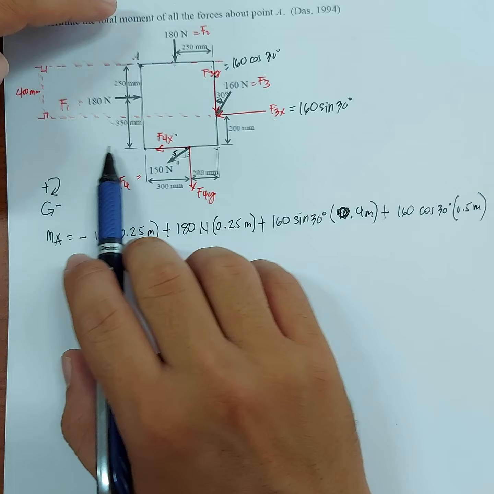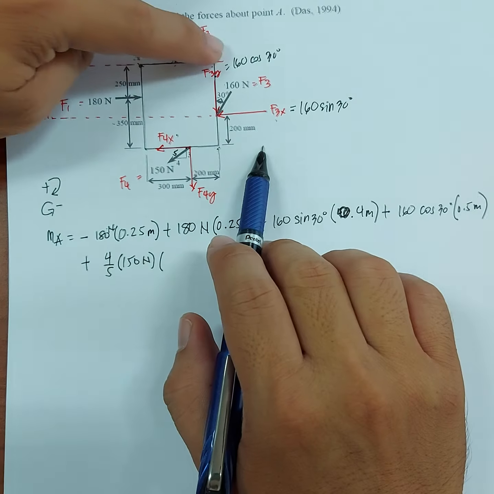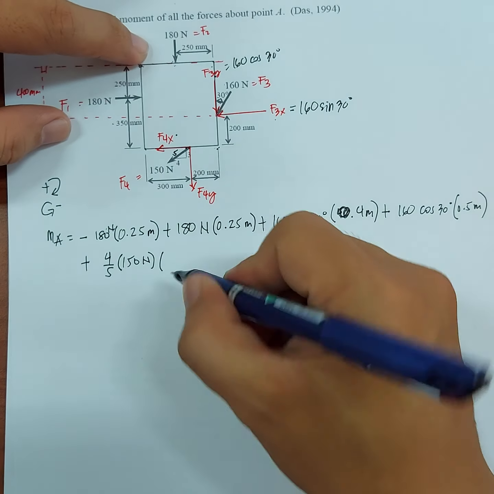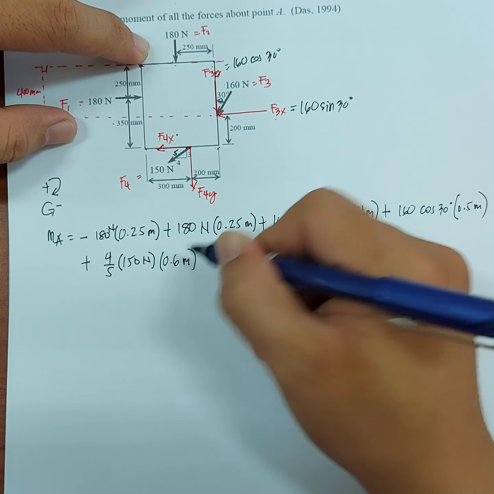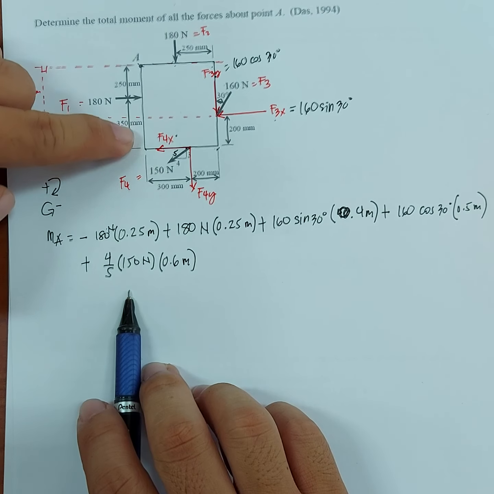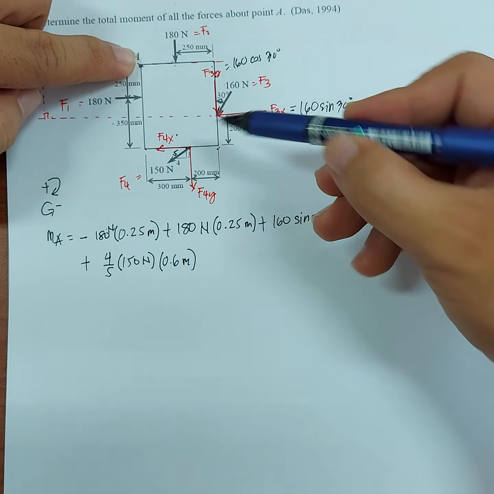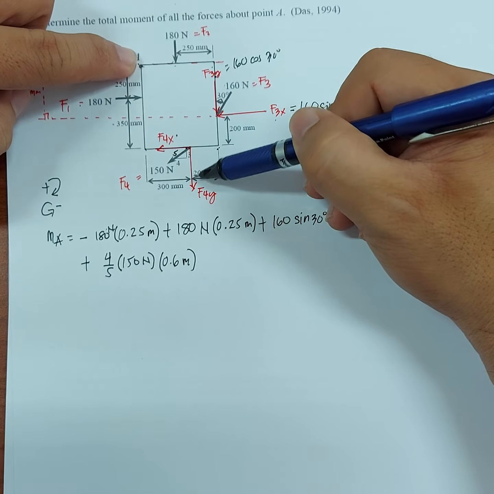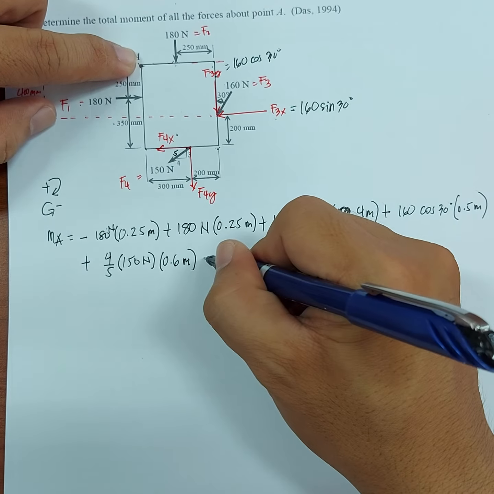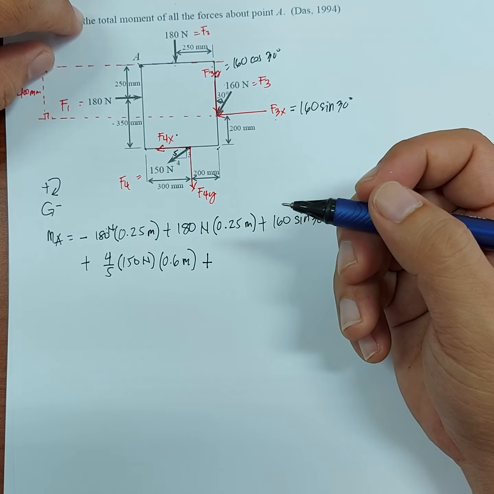So obvious ang moment arm natin. Ito yung horizontal line of action ng ating F4x. Ito naman yung point A. So obviously ito yung ating moment arm which is 600 mm or 0.6 meters. Okay? So that's the moment of F4x. Next, moment ng F4y. F4y, this is point A, so it would tend to rotate yung figure in a clockwise manner. Clockwise. So, plus.